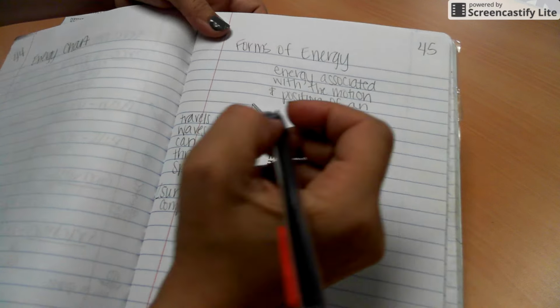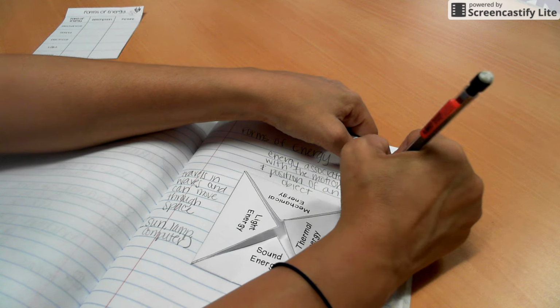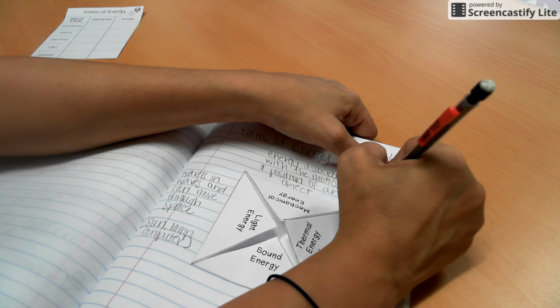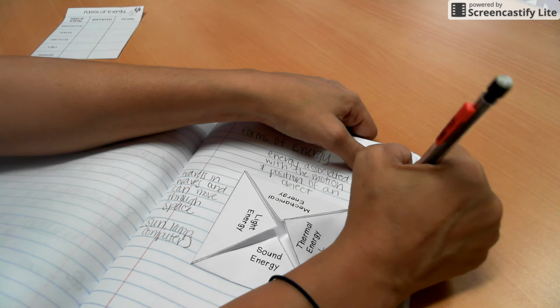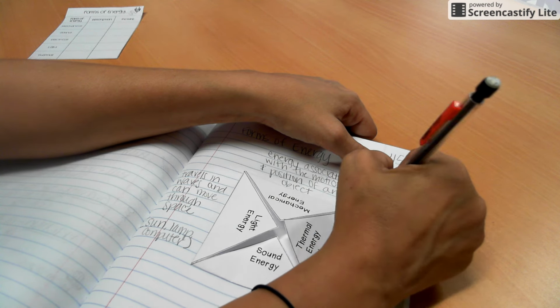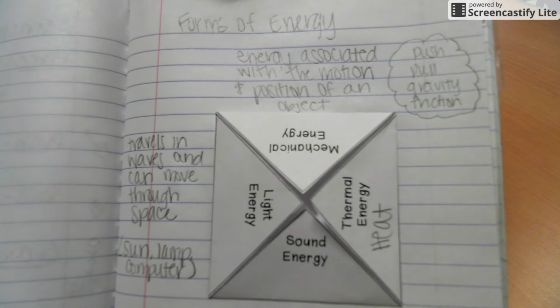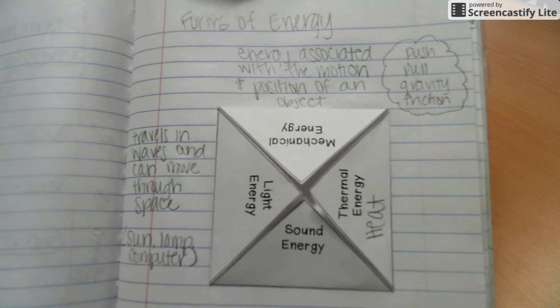Then over here, I forgot. I want to go ahead and write push, pull, gravity, and friction to help me remember some of my mechanical energy. So pause and make sure you have all that.